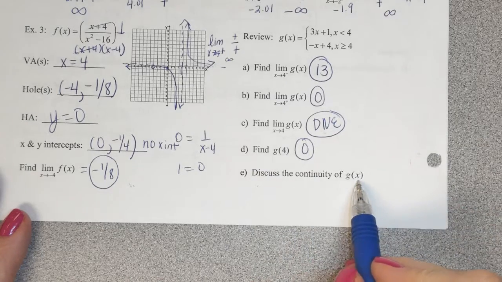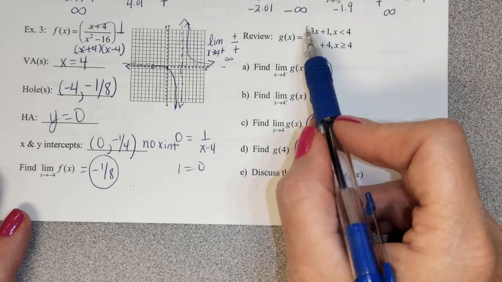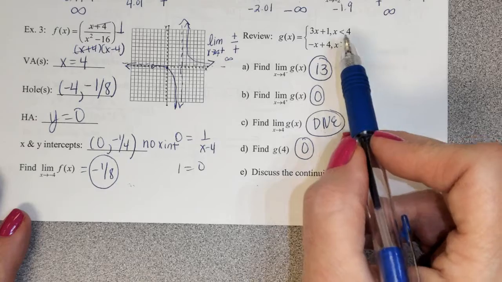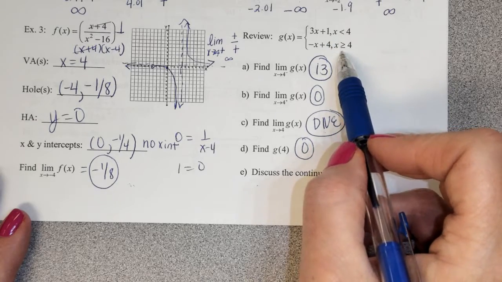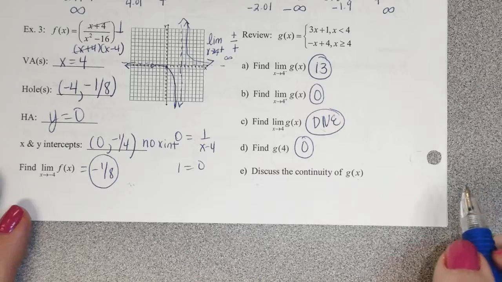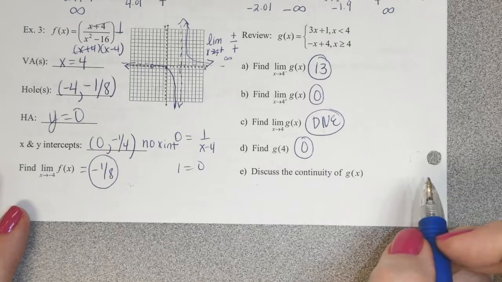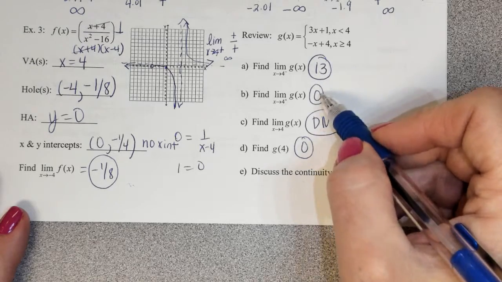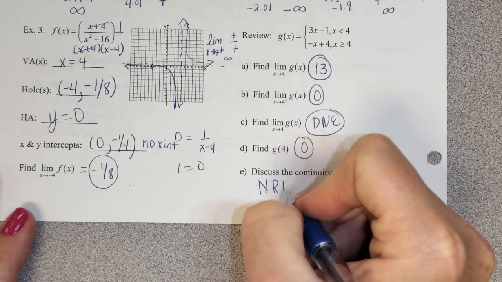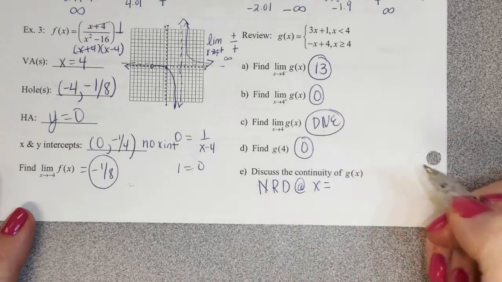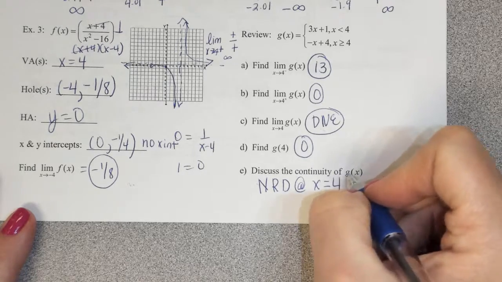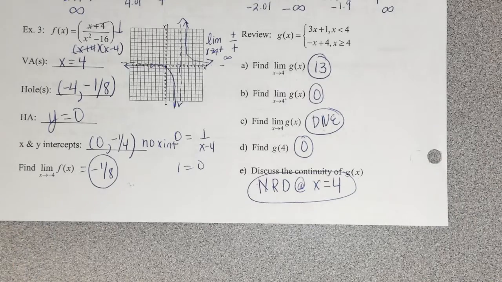Discuss the continuity of g of x. Well, I look here. Is a line always continuous? Yep, so both of these are lines, so they're always continuous. The only place they may not be continuous is at 4. So what did you put, Faith, for this one? Is it removable? Is it just going to be an open dot? Or are these too far away? Non-removable. So it's a non-removable discontinuity at x equals, and what's the x value, guys, that causes us to have that? 4. Everywhere else it's continuous except for at 4. Okay? All right, very good.